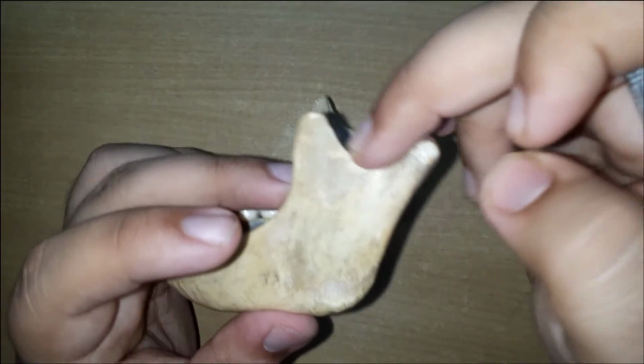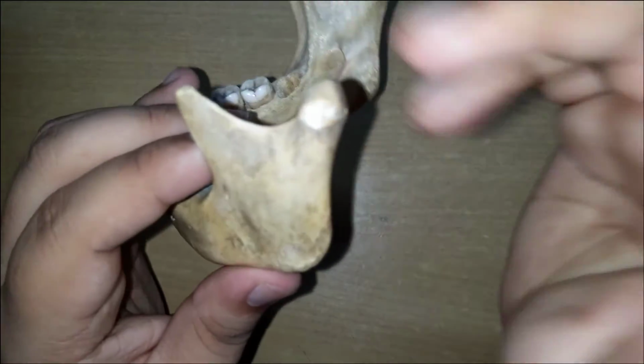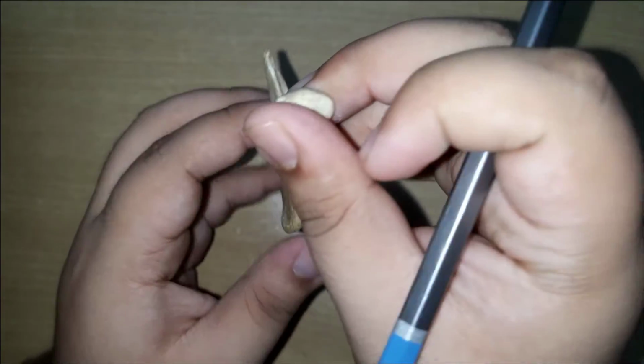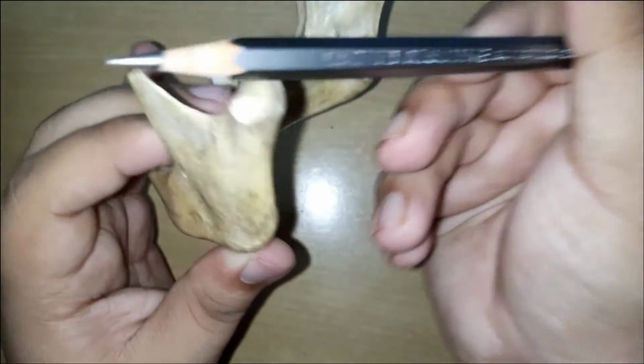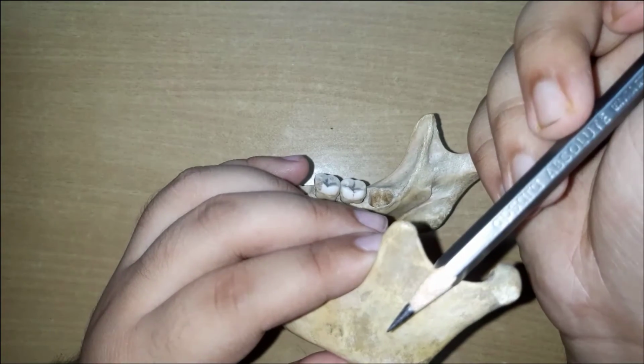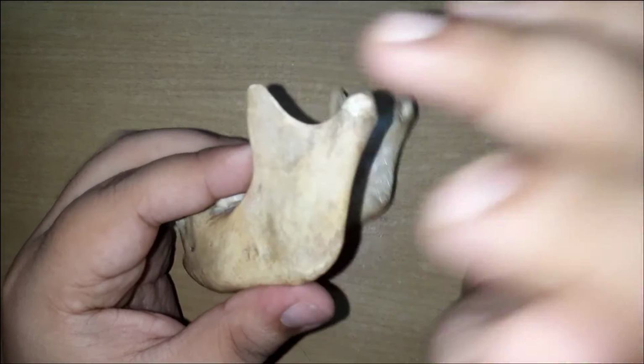Now, as far as the mandibular notch is concerned, the mandibular notch is there for transmitting the masseteric nerve and vessels. So the masseteric nerve and vessels are actually transmitted from the medial aspect towards the lateral aspect, because the masseter is over here.